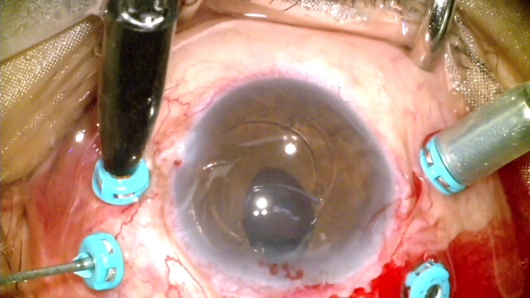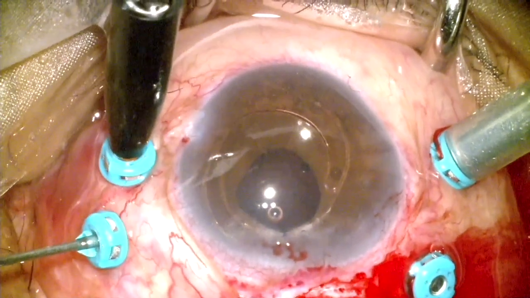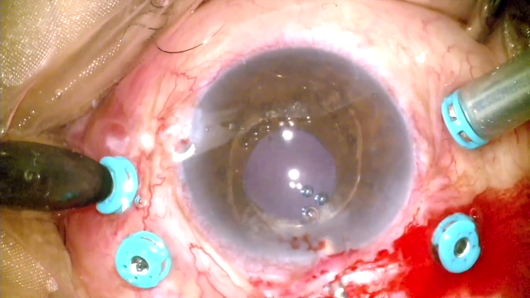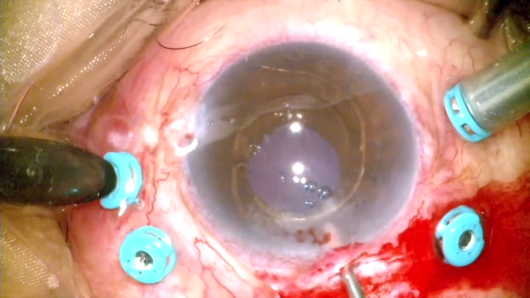Having done that, I cleared up all the bubbles that were present in the anterior chamber and in the vitreous. I was quite fortunate to have an attached retina. There were no tears. After examination, I closed the case.